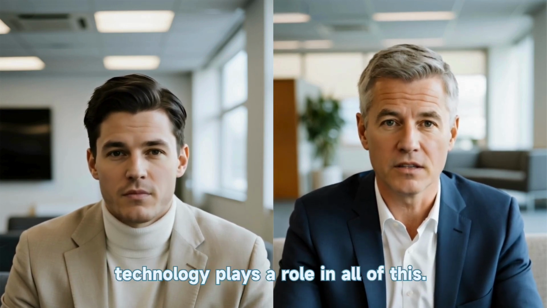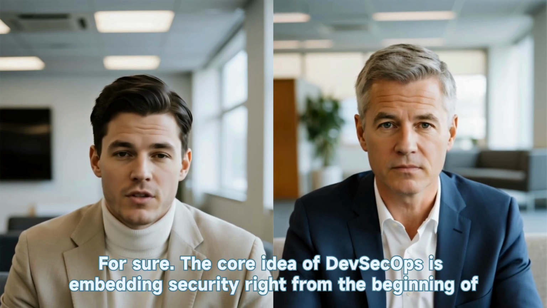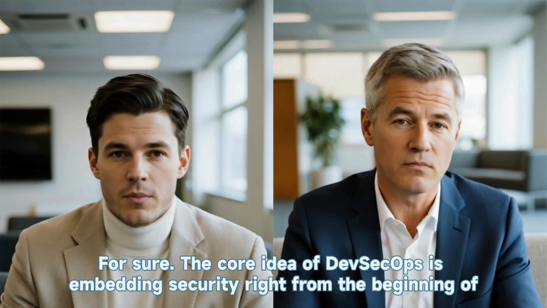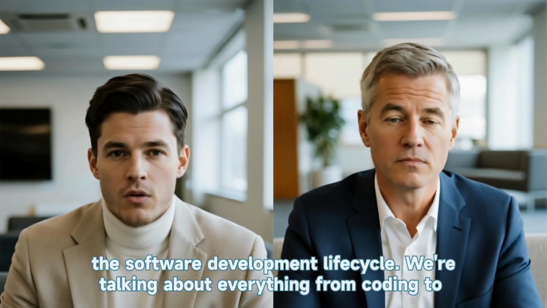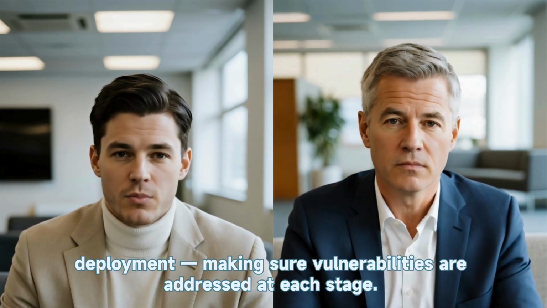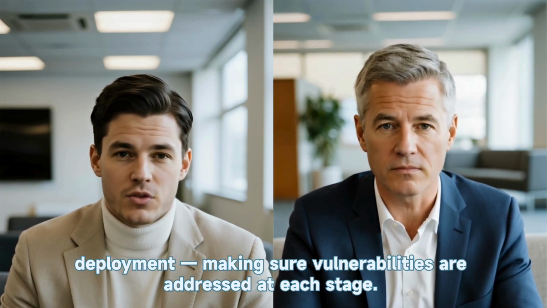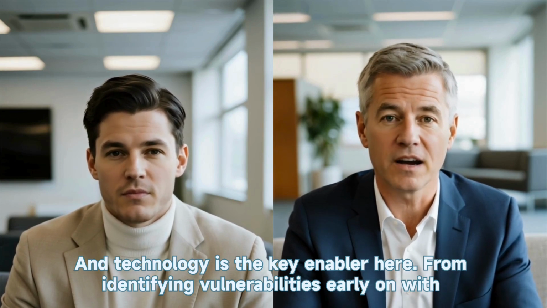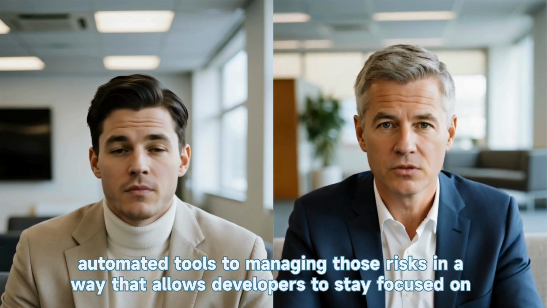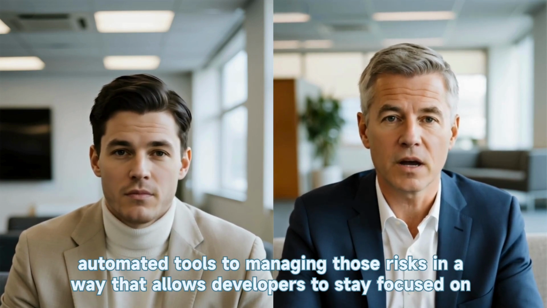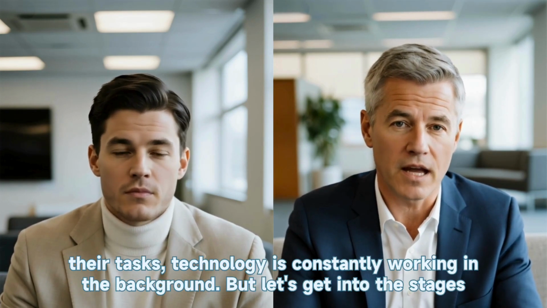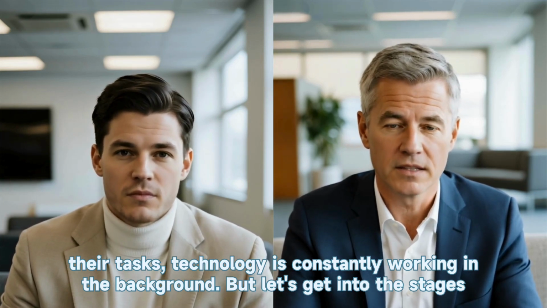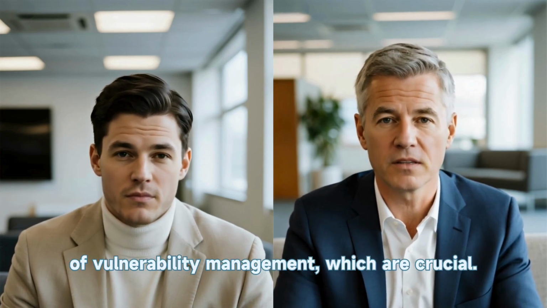Let's break down how technology plays a role in all of this. For sure, the core idea of DevSecOps is embedding security right from the beginning of the software development lifecycle. We're talking about everything from coding to deployment, making sure vulnerabilities are addressed at each stage. And technology is the key enabler here. From identifying vulnerabilities early on with automated tools, to managing those risks in a way that allows developers to stay focused on their tasks, technology is constantly working in the background. But let's get into the stages of vulnerability management, which are crucial.